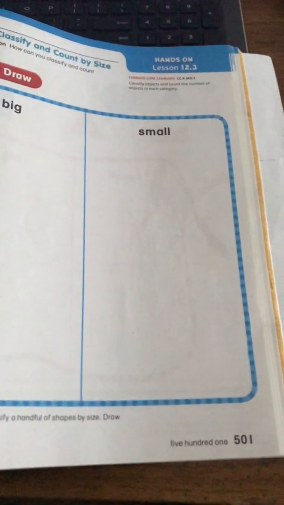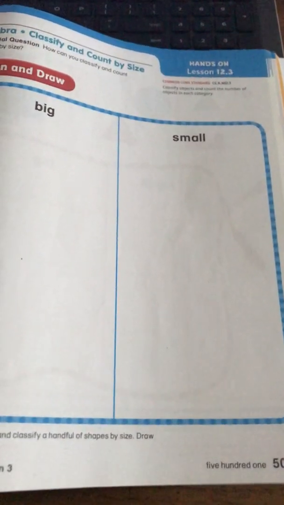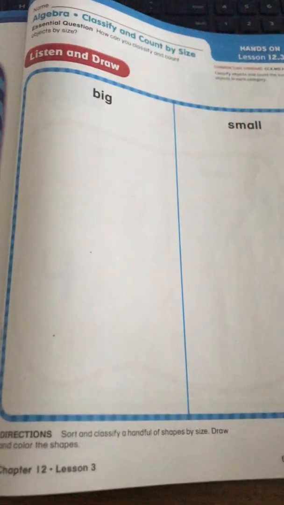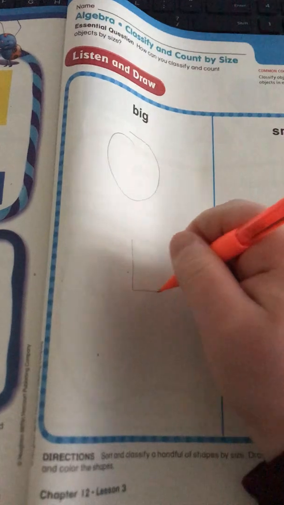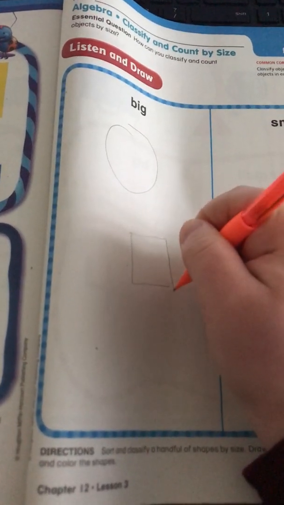Let's move on to chapter 12.3, page 501. Now we're going to sort shapes by big and small. Easy peasy lemon squeezy. So choose some shapes and make them big. I might make a big circle. I might make a big square.